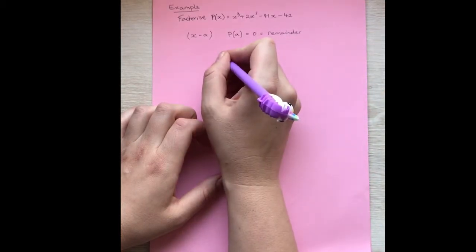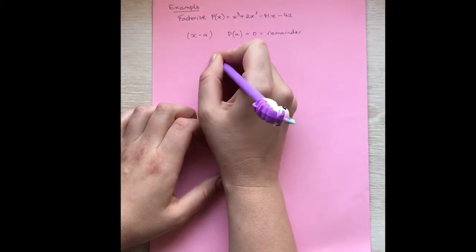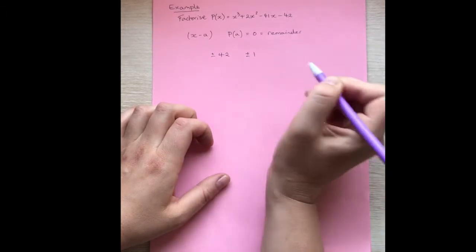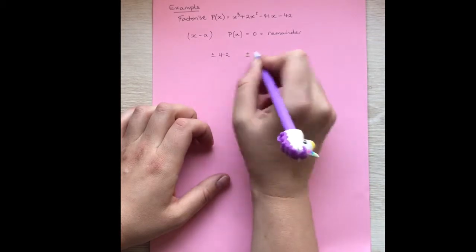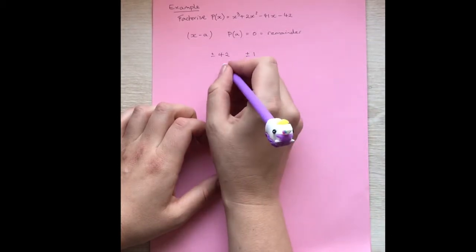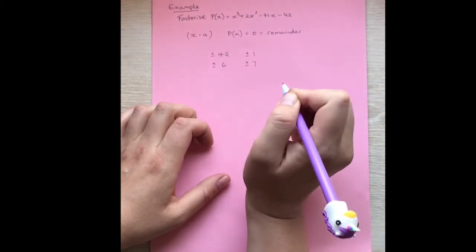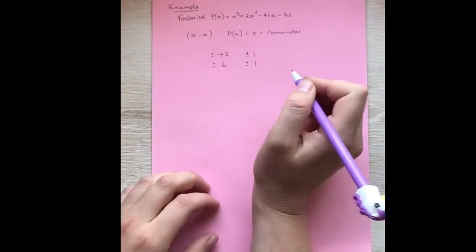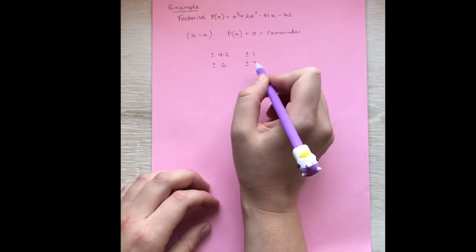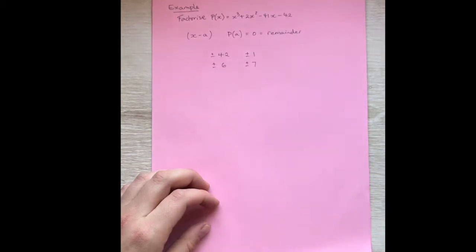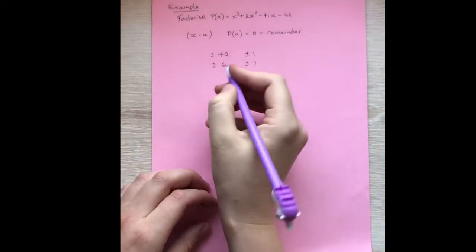So we could have a positive or negative 42 and a positive or negative 1. Combinations of those multiplied gives 42. Or we could have positive or negative 6 times a positive or negative 7. We have combinations there equaling 42. So it's just a matter of trying these 8 combinations. But hopefully we'll hit upon the right one before we have to try all 8.